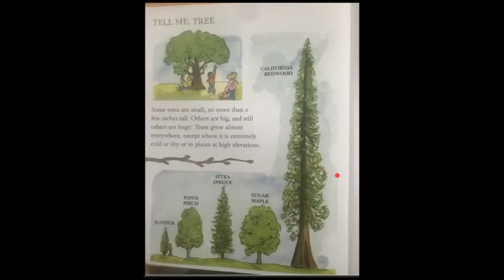Tell me, tree. Some trees are small, no more than a few inches tall. Others are big, and still others are huge. Trees grow almost everywhere, except where it's extremely cold or dry or in places at high elevations. More labels. You can see the names of the trees.